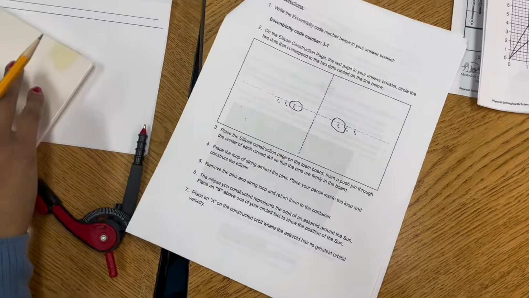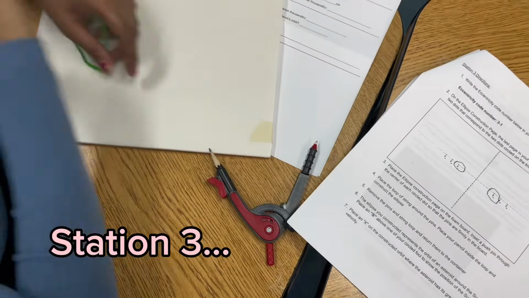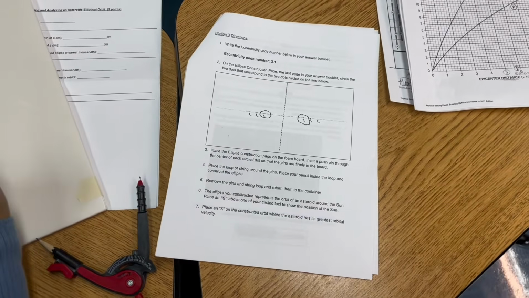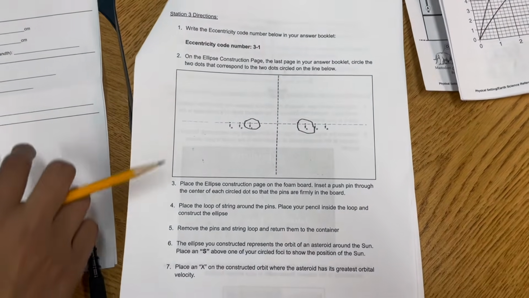Hi everyone, today we're going to talk about station 3 of our lab practical. We're going to learn how to draw an elliptical orbit. So let's start with our directions page.